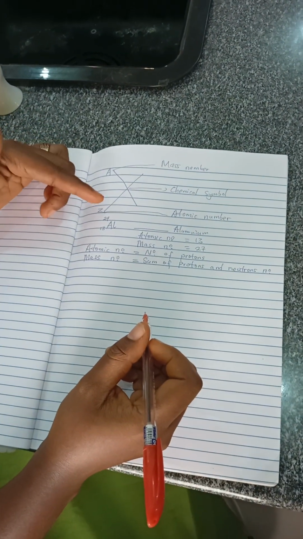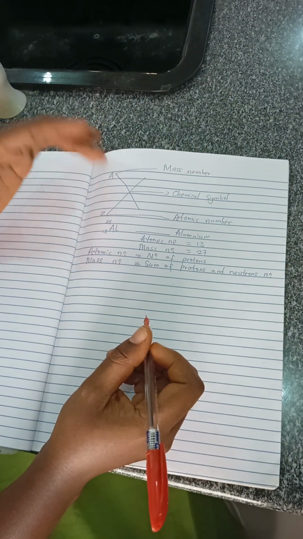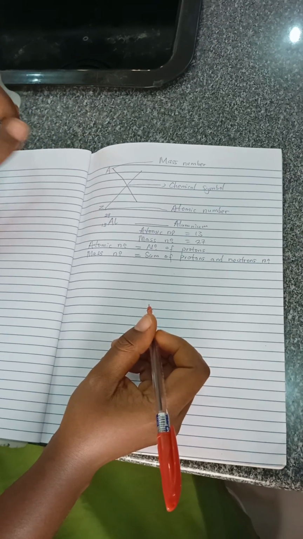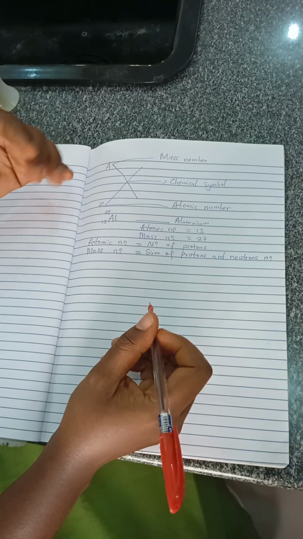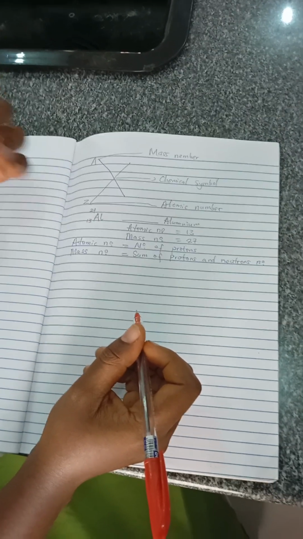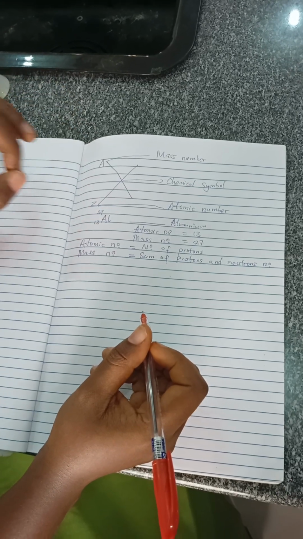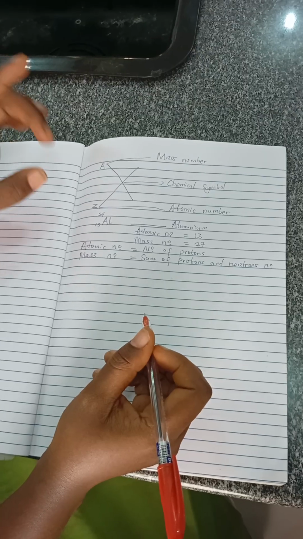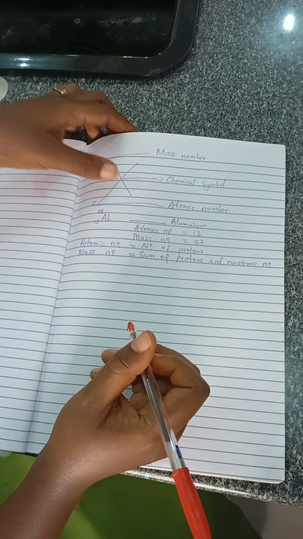So from the example I've given about aluminium, if you're asked to calculate the number of neutrons, because I've just said the sum of proton and neutron is the mass number, how are we supposed to find this? It's a very simple one. You don't have to panic if you see a question like that. Follow me as I show you what to do.